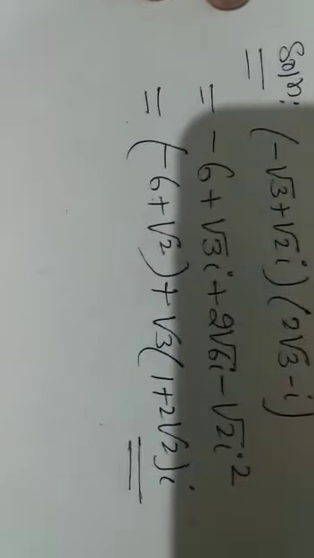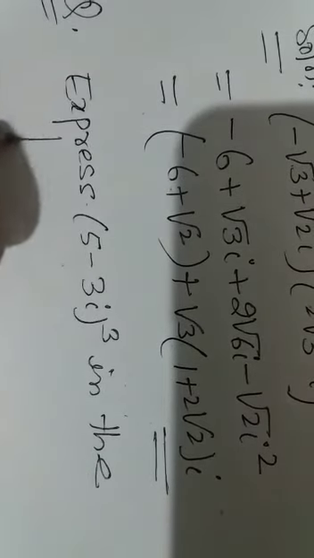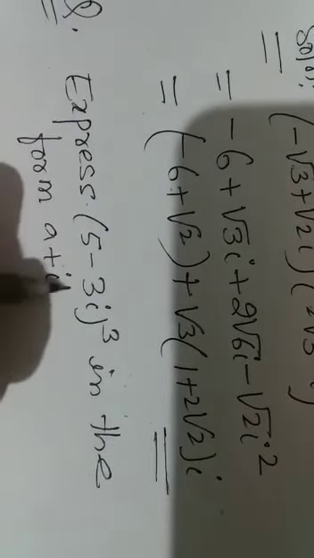Now see, similarly, please try this question. Express 5 minus 3i whole cube in the form of a plus ib. See here, just break this in the form of (a minus b) whole cube, and you will be able to find the solution.